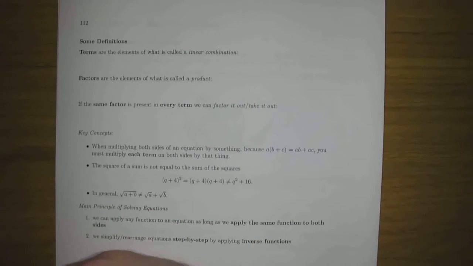Okay. So some little notations, some words that you might hear me saying.